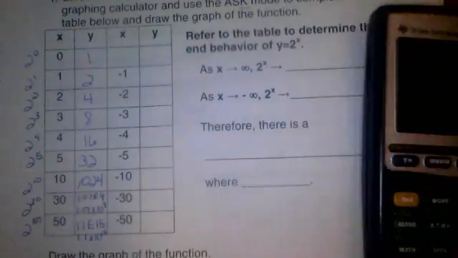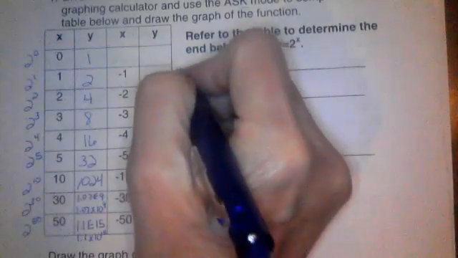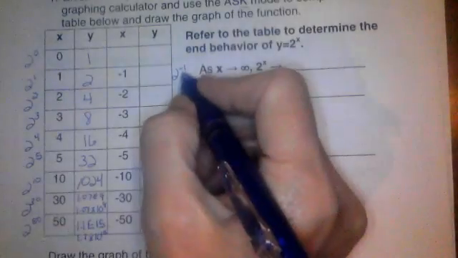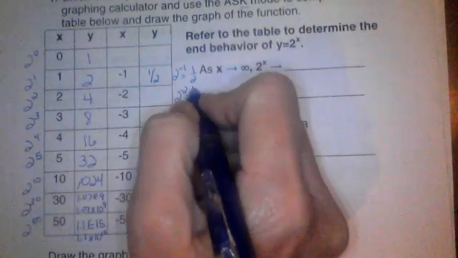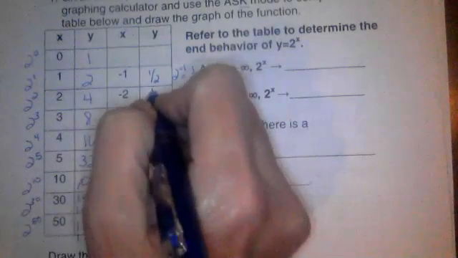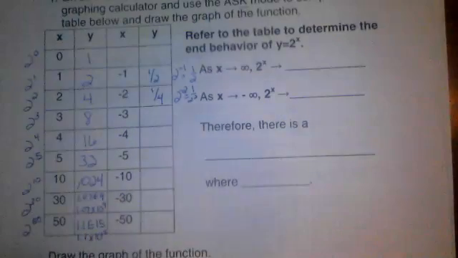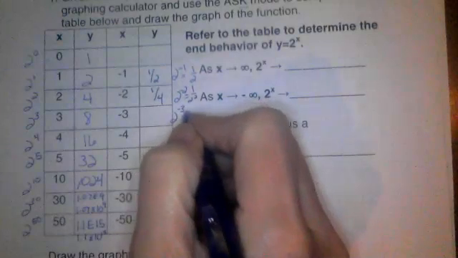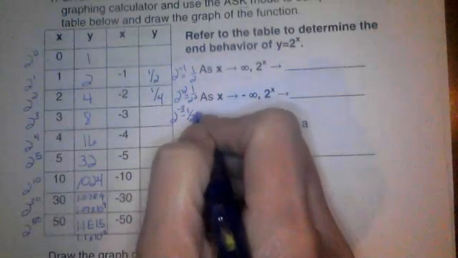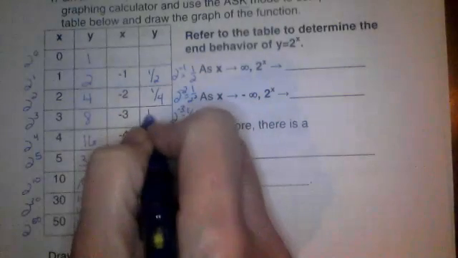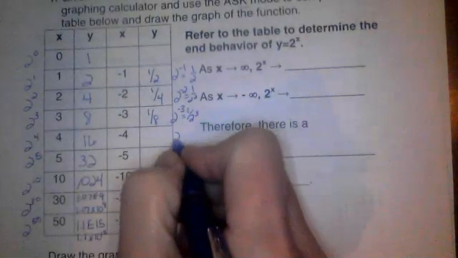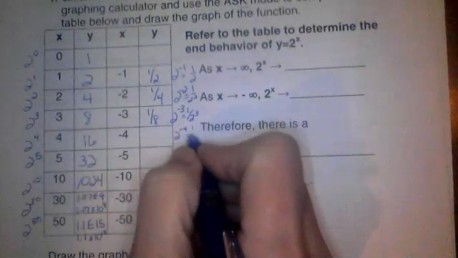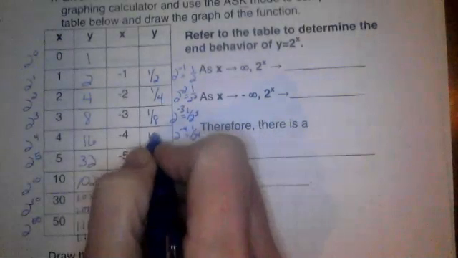All right, then we're going to do the same thing over on this next column. When I put in -1, 2 to the -1 power, we talked about that. That's going to flip this over to 1 over 2. 2 to the -2 power would be 1 over 2 squared, or 1 over 4. 2 to the -3 power, 1 over 2 to the third, or 1 over 8. 2 to the -4th power, 1 over 2 to the 4th, 1/16.